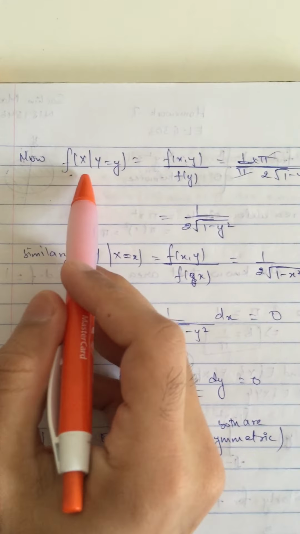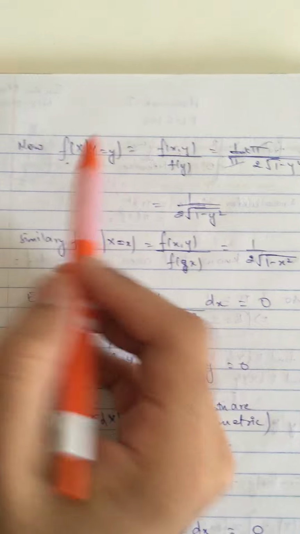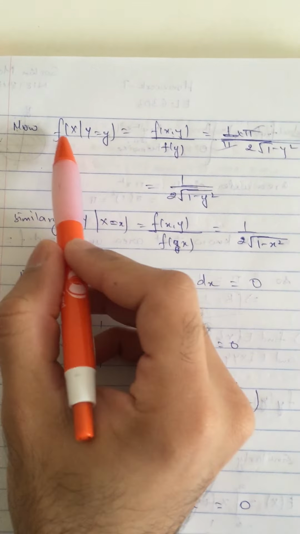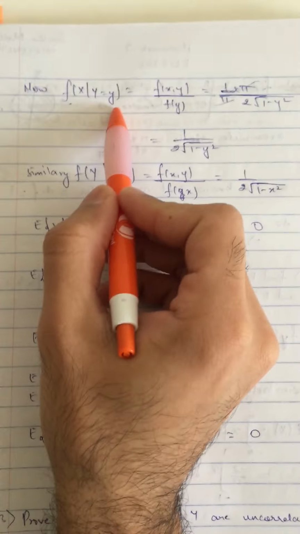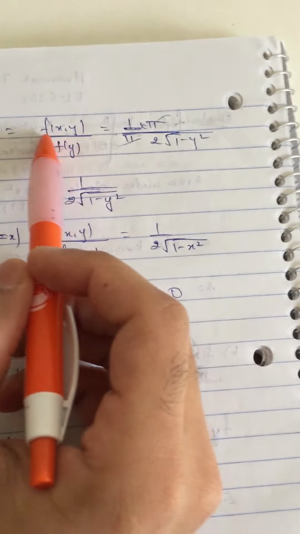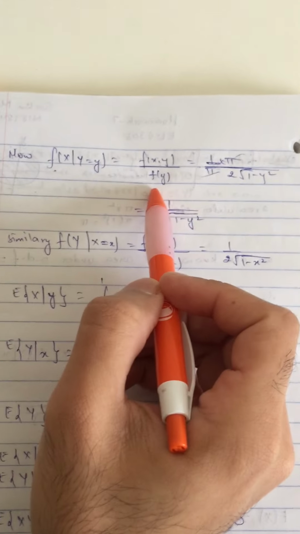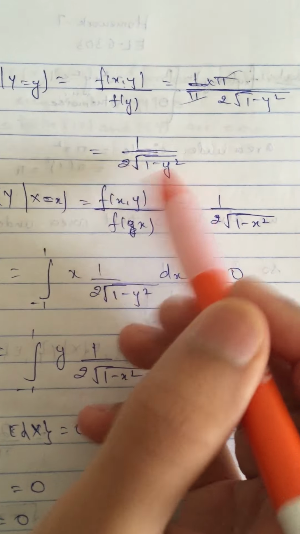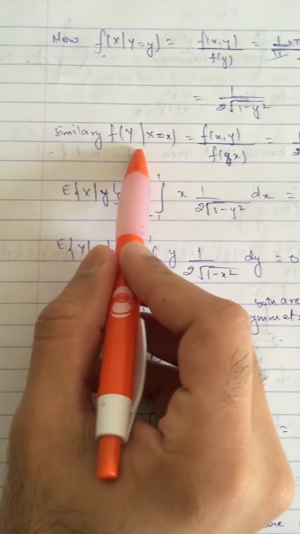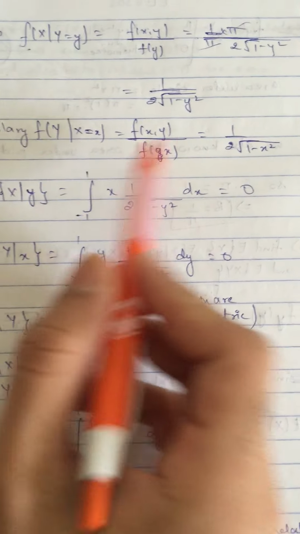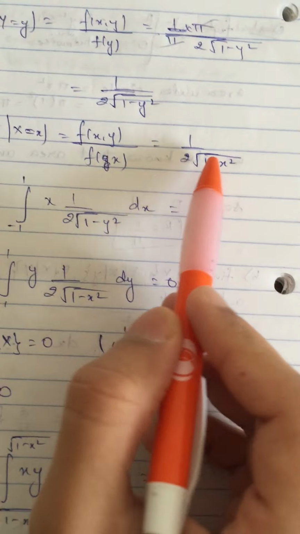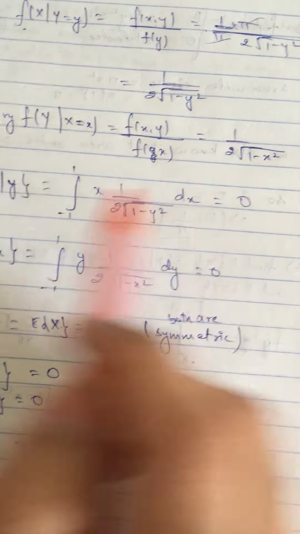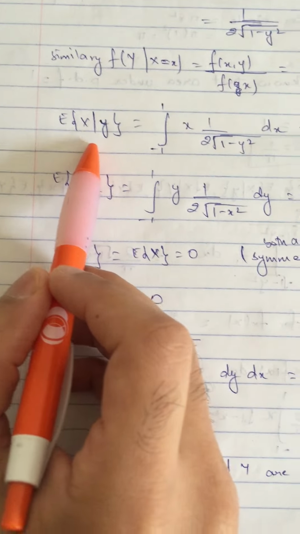So now let's find the conditional density. So f of x given y equal to y is equal to the joint density of xy upon f of y, which becomes 1 upon 2 under root of 1 minus y square. Similarly, the conditional density of y given x equal to x becomes 1 upon 2 under root of 1 minus x square. So let's find the expectation of x given y.